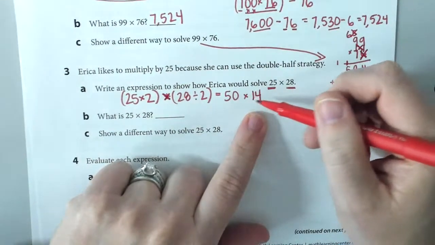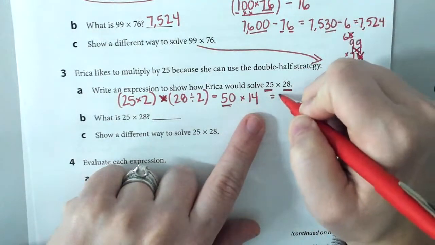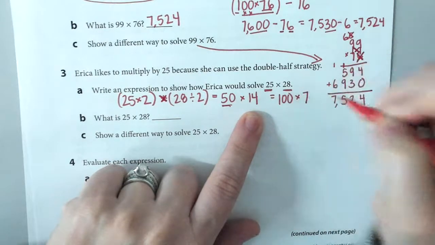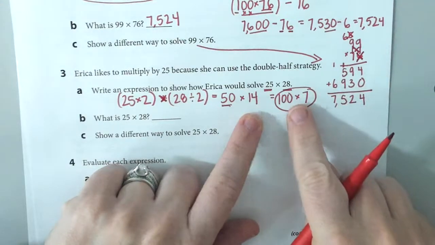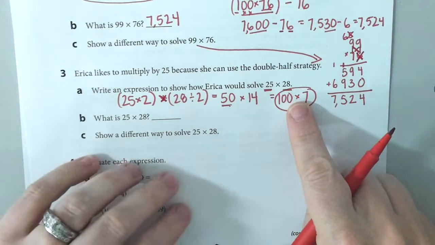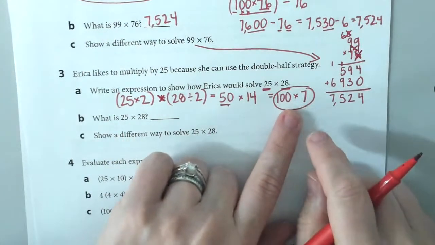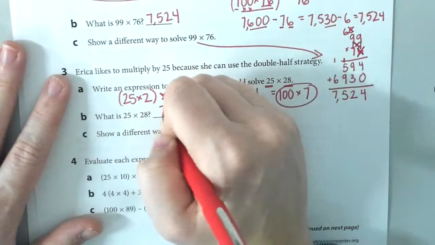We could even double and half again. Let's show what Erica would do next. Double 50 again. 100. Half 14. 7. What an easy equation to solve now, just by using that doubling and halving strategy. So it says, what is 25 times 28? Well, what is this when we multiply it out? 100 times 7 is 700.